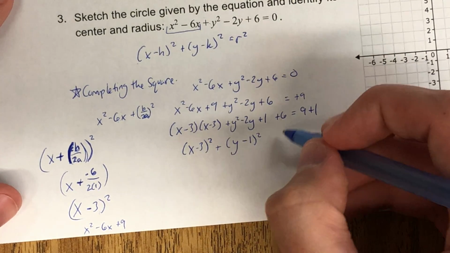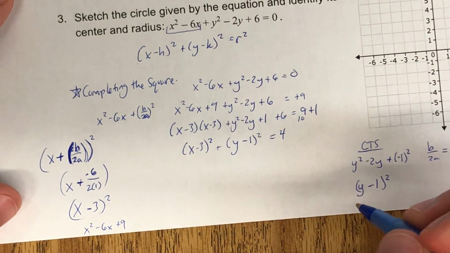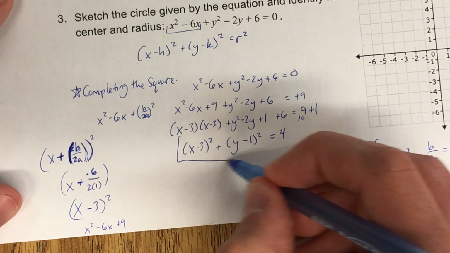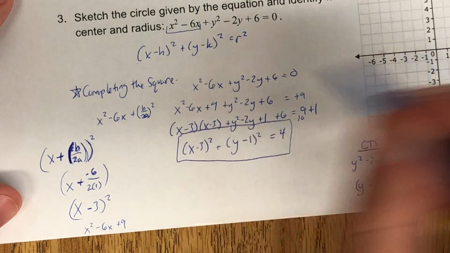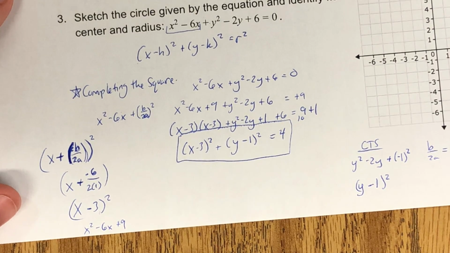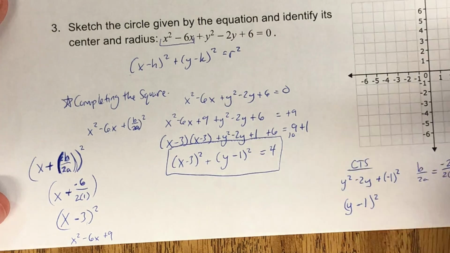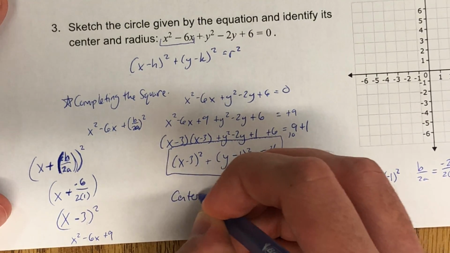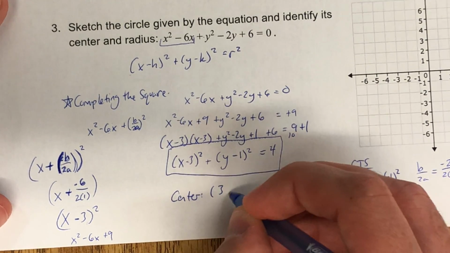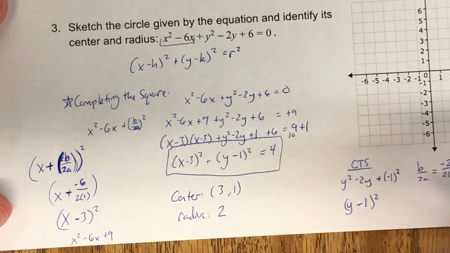And let's subtract 6 from both sides. So we'll have 10 here, minus 6 is 4. So there we have it. x minus 3 squared plus y minus 1 squared equals 4. So in this case, it says identify the center and radius. So the center, or h, k, would be 3, 1. Our radius would be the square root of 4, so just 2.